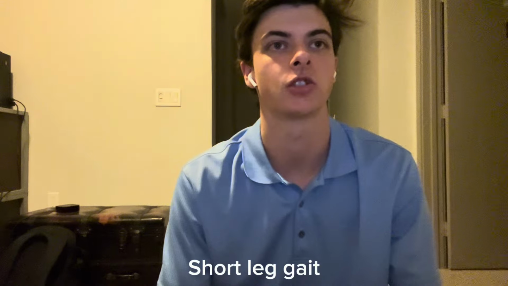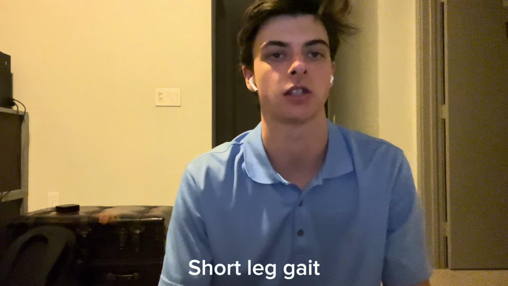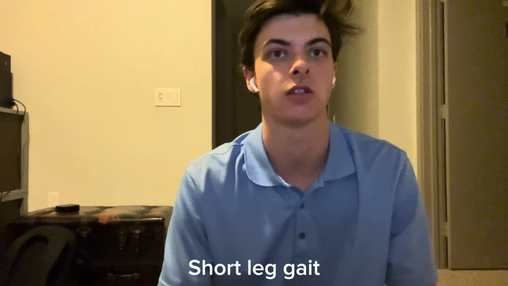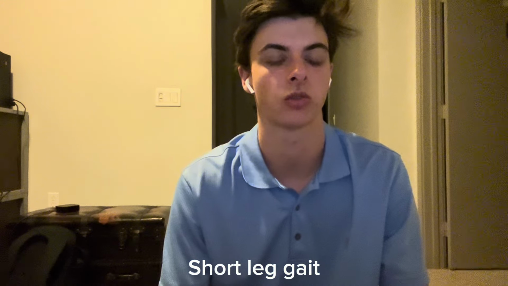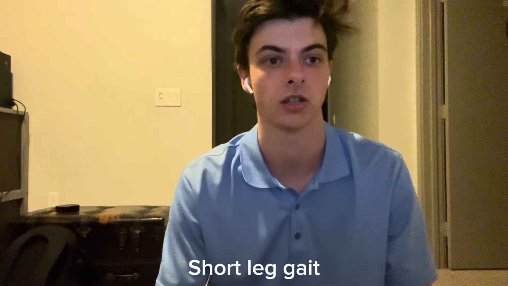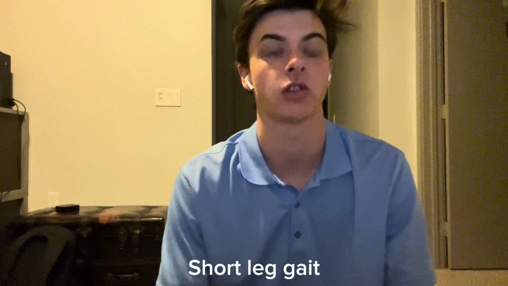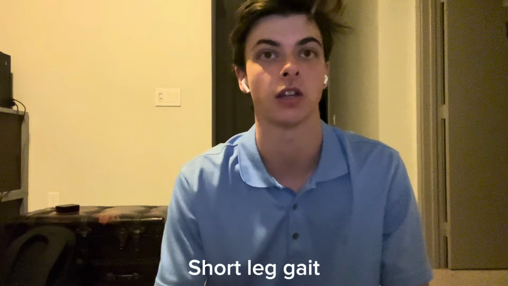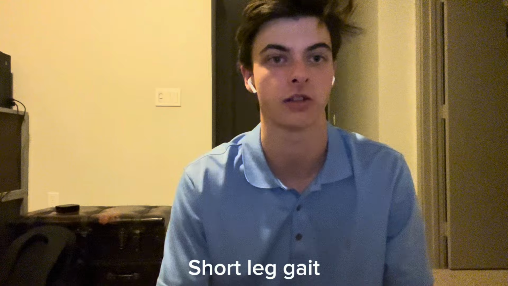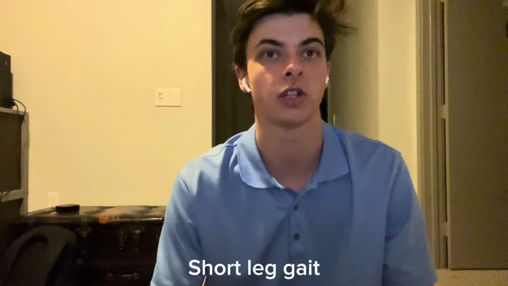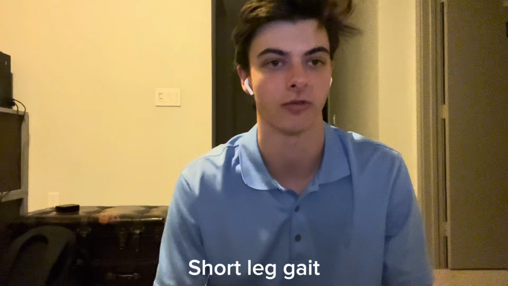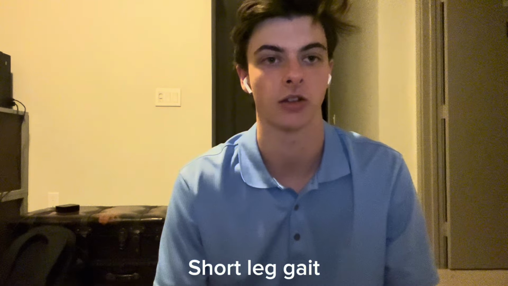Next up we have the short leg gait, and this can be seen in both the phases of gait. This can cause a hip dip towards the shorter side to let the longer side clear the ground, as well as toe walking and an increase in knee and hip flexion on the longer side. This usually comes about with structural leg length discrepancies rather than functional ones. And it looks like this.